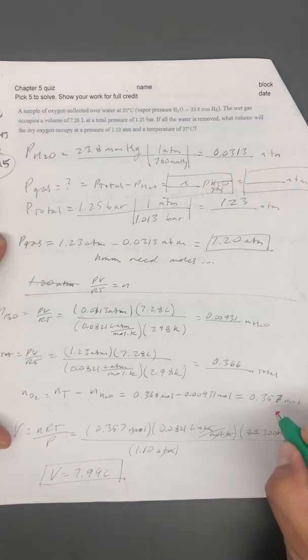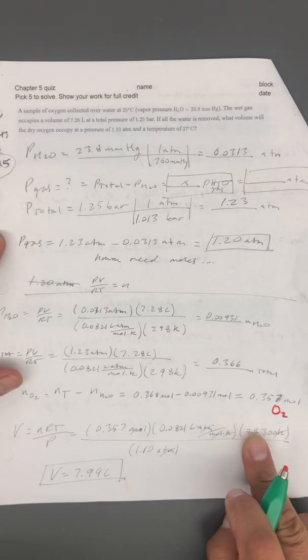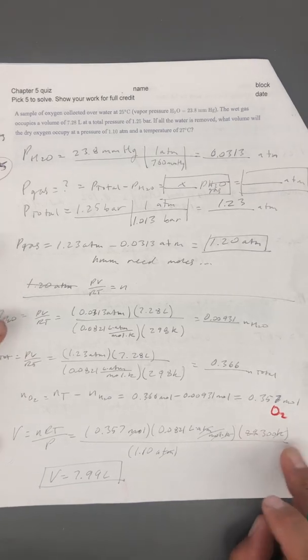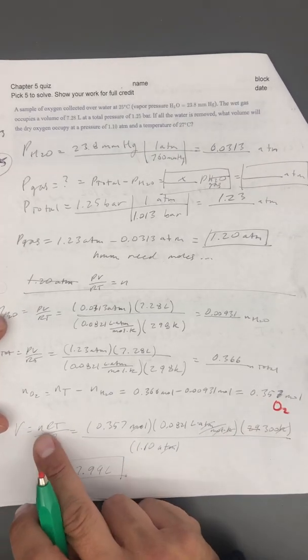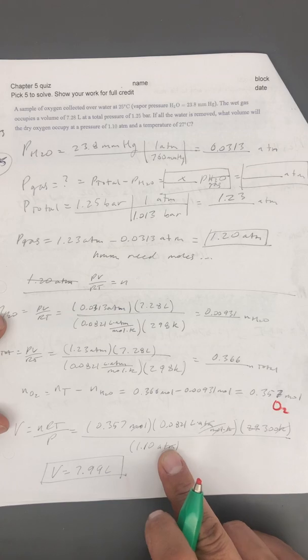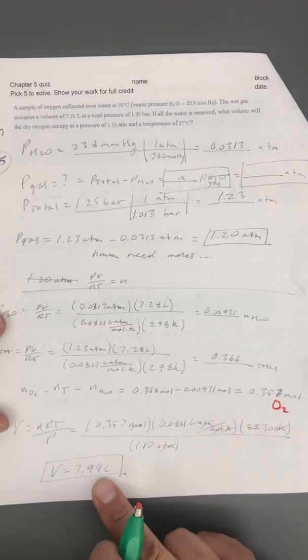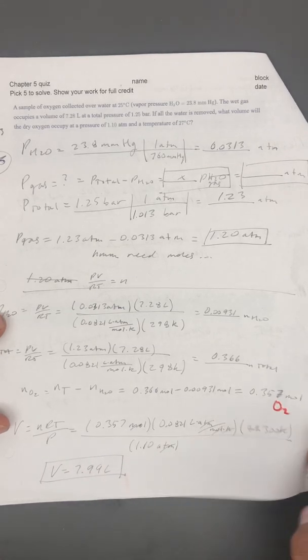Let's put that in there, moles of O2. Then it's just a PV equals nRT problem. V equals nRT over P, plug in your numbers, and you get a volume of 7.99 liters. Okay, there you go.